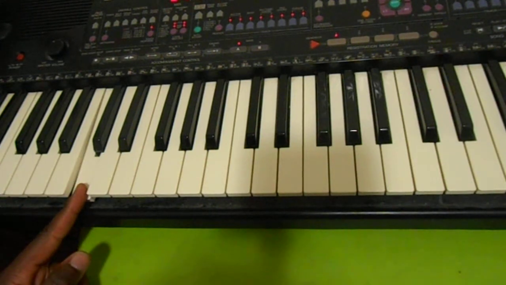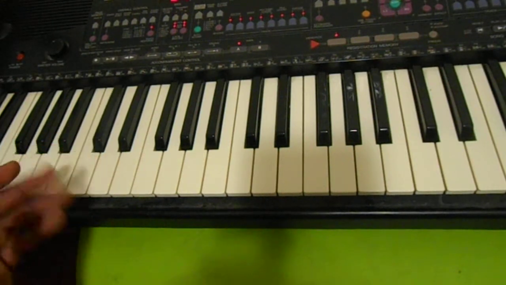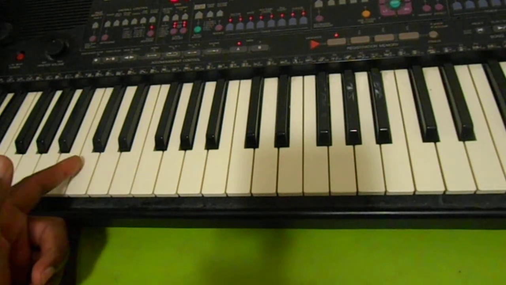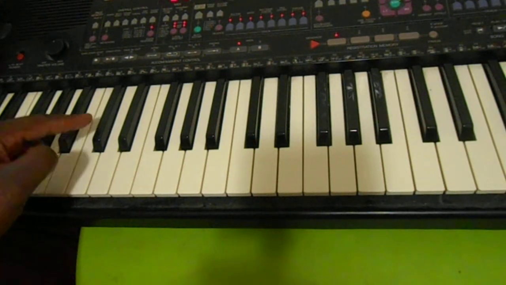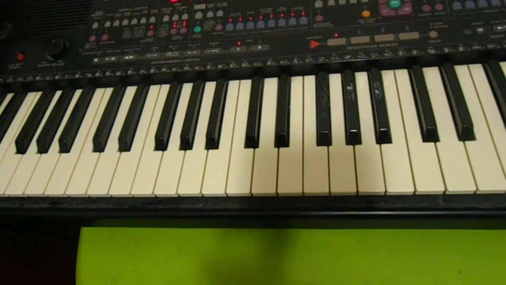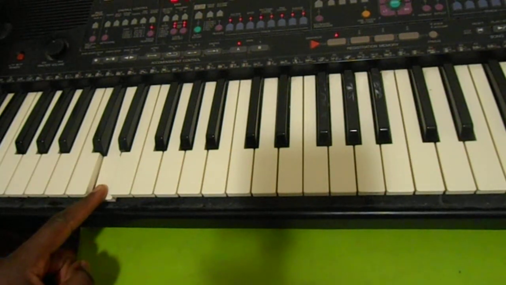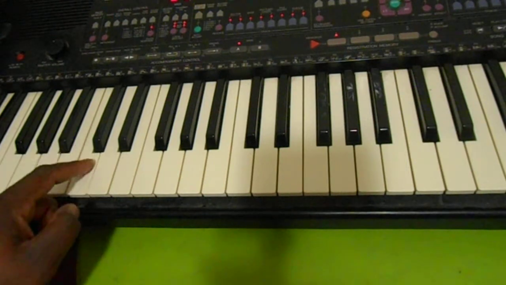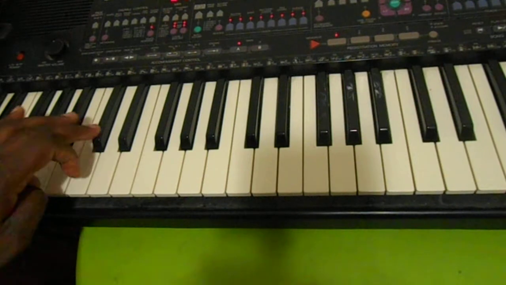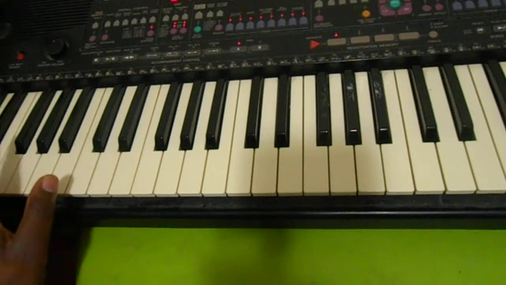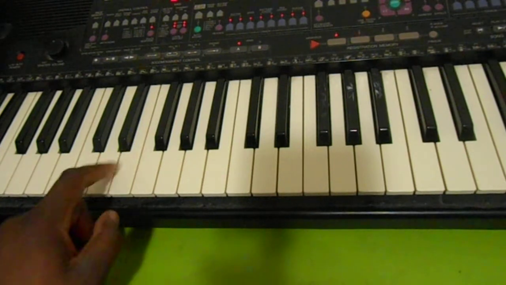From C to C sharp, since there's no note in between, we call that a half step. From here to here, a half step. But from here to here, we call it a whole step. Why? Because there's a note in between, and two half steps make a whole step, right? Here to here is a whole step. There's a note in between.